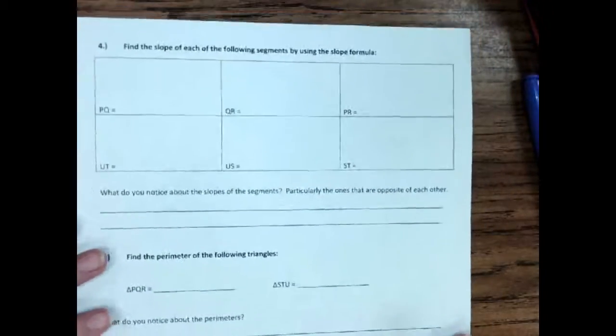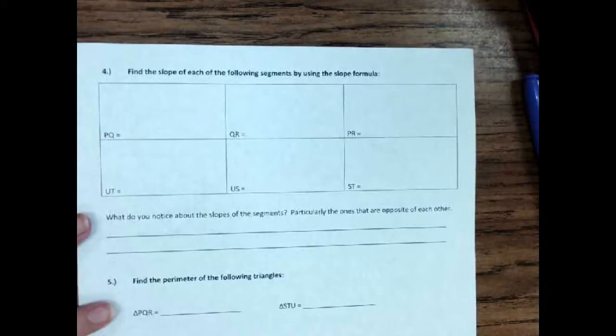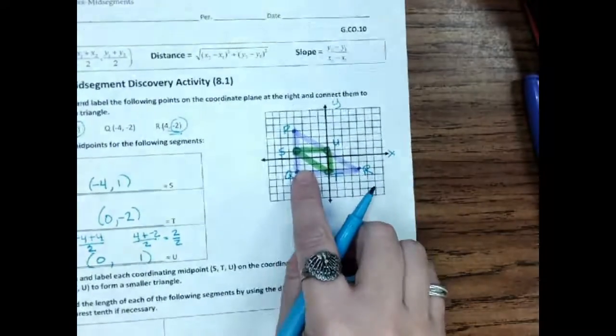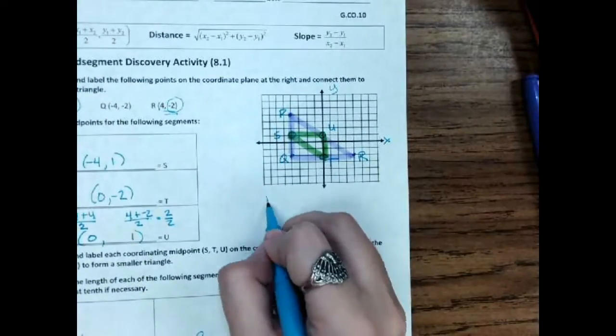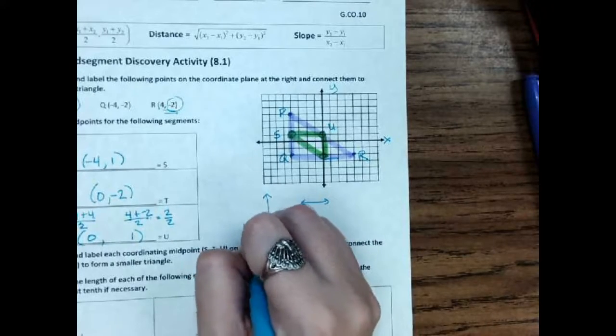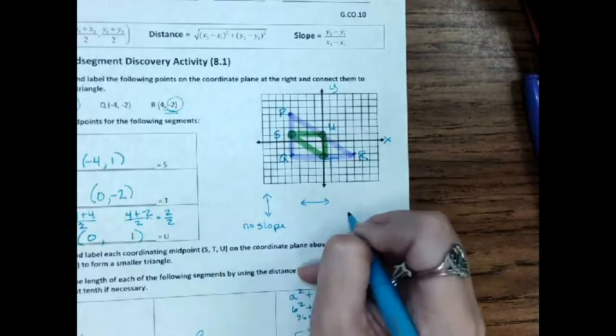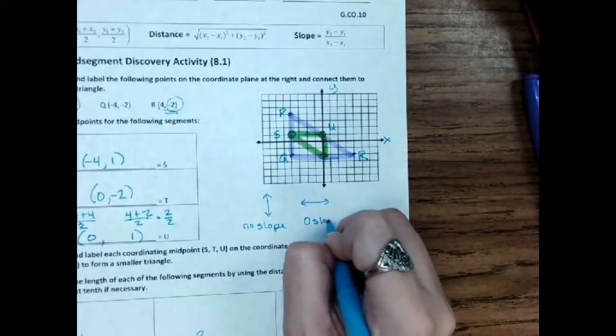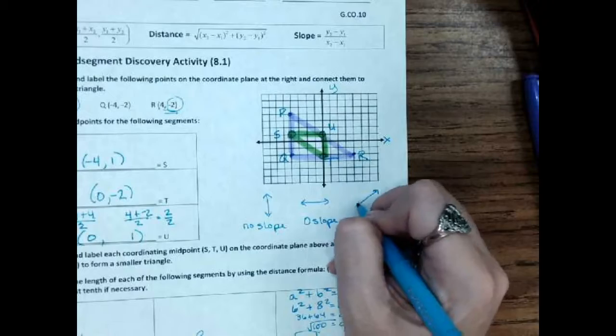Okay, now let's flip over, and we're going to find the slope of each one of the segments. So we're going to find the slope of all of these again. Well, PQ, if you remember, vertical slopes like this have no slope. Horizontal ones like this have 0 slope. And ones slanted like this are rise over run.